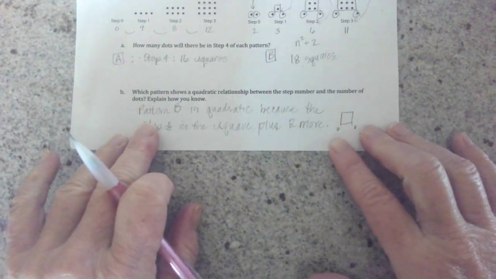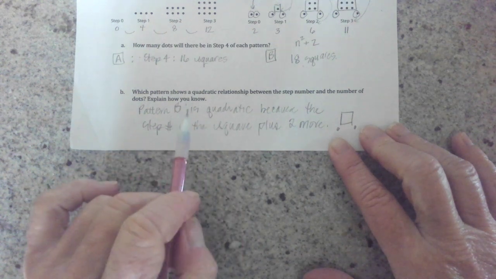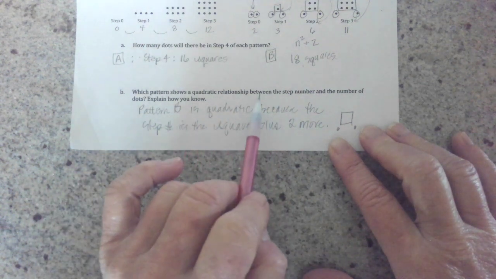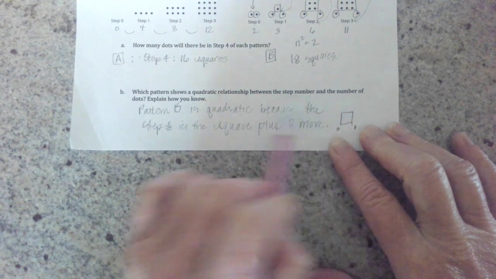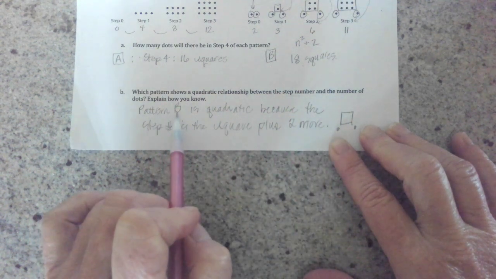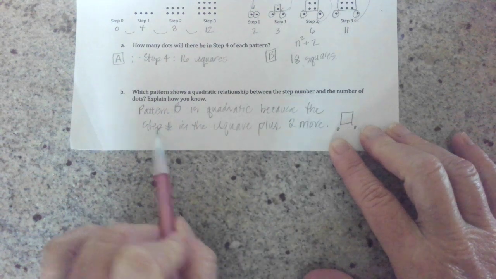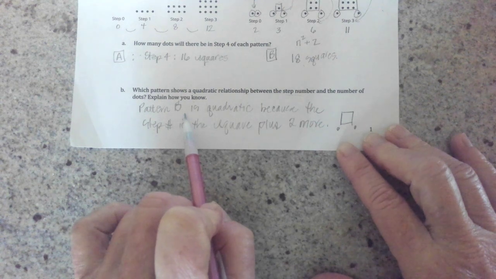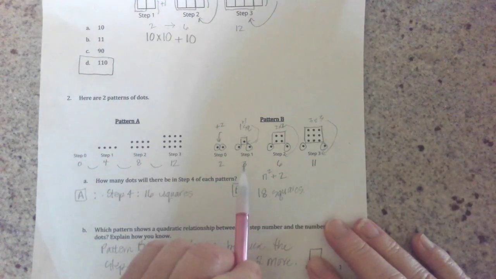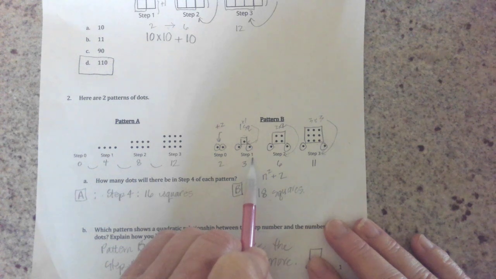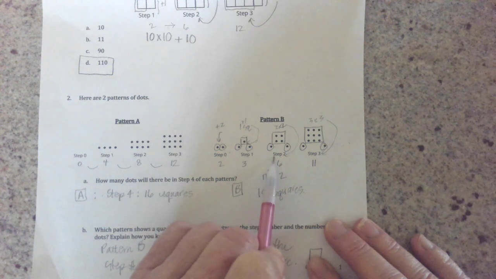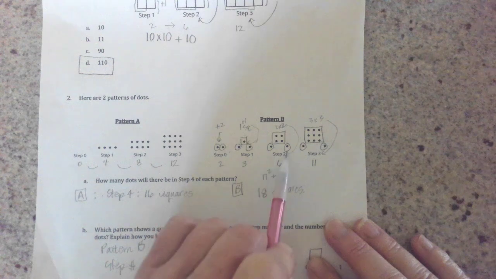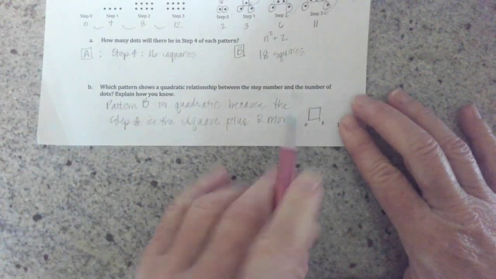Moving on, it then asks us which pattern shows a quadratic. You'll remember in our previous lesson we noted that there's a relationship between the step number and the number of dots. So I noticed that pattern B is quadratic because the step number is squared plus 2 more. What do I mean by that? Going back here, step number 1 squared is 1 plus 2 more. Step 2, 2 squared is 4 plus 2 more. That's how I came up with my explanation. I showed it with a pictorial right there.